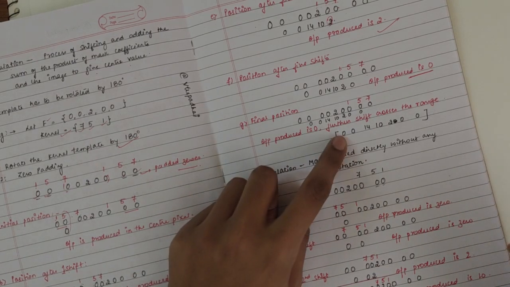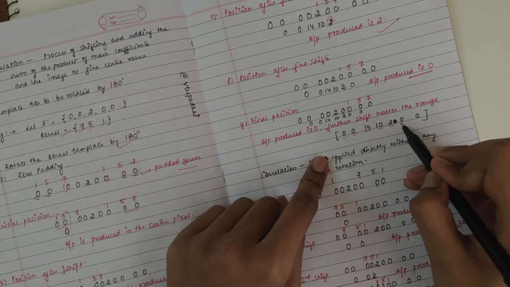Then what will be the final output? Final output will be 0, 0, 14, 10, 2, 0, 0.